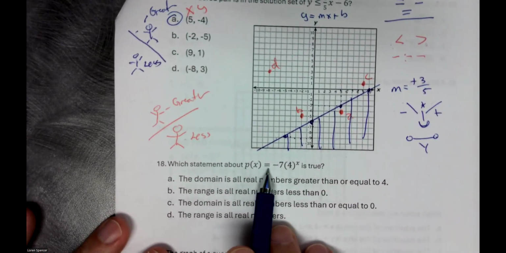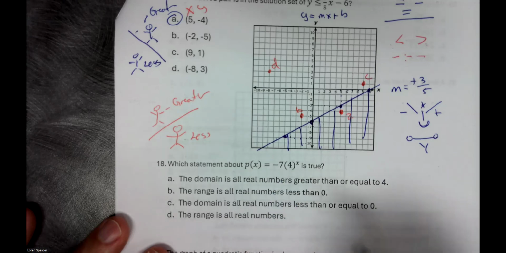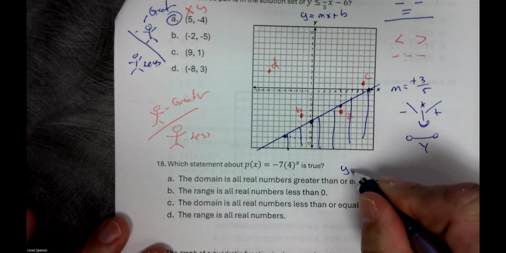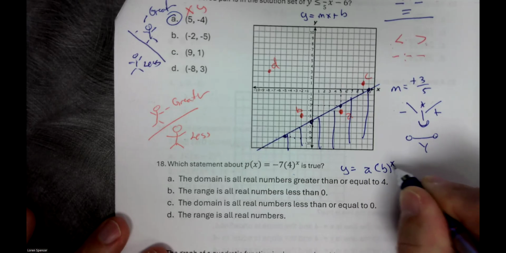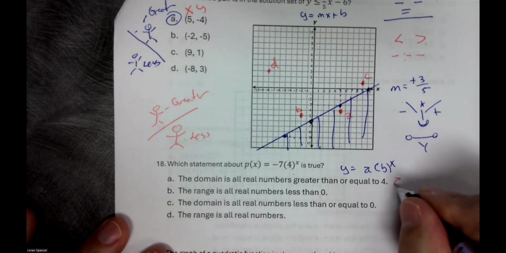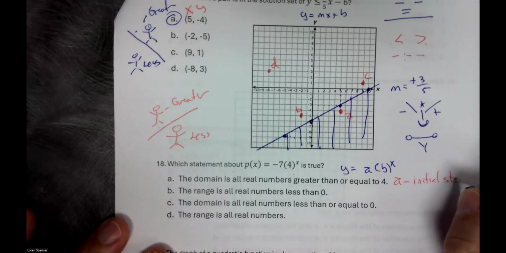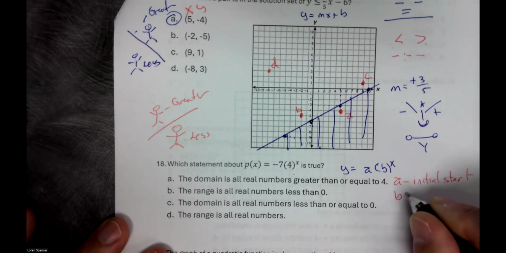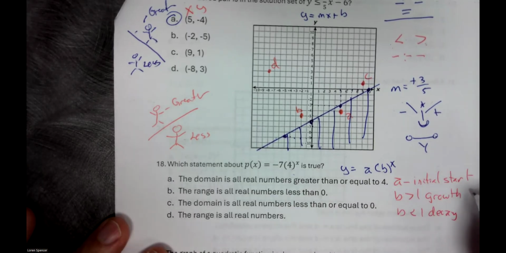Okay, which statement about p to the x equals -4, -7, parenthesis 4 to the x? Well, I see that and I go, oh, this is an exponential. So y equals a parenthesis b raised to the x power. A is my initial or start. B greater than 1 is growth. B less than 1, decay. In this case, it's 4.